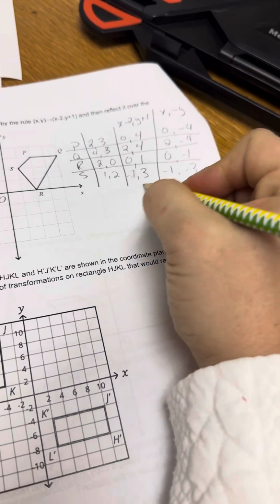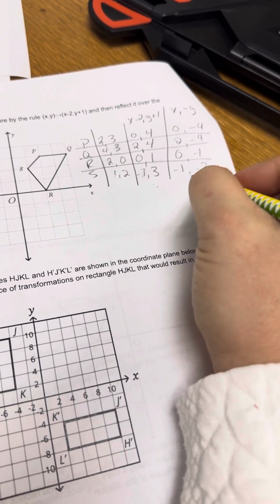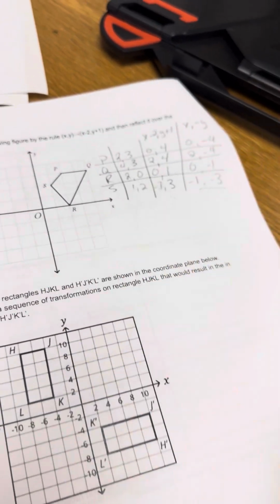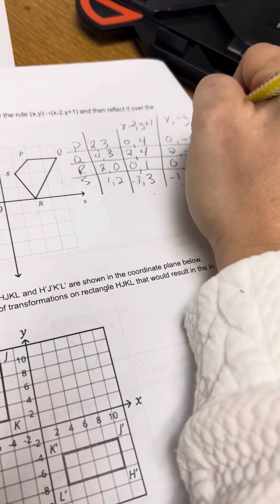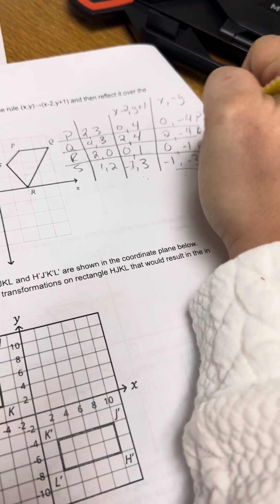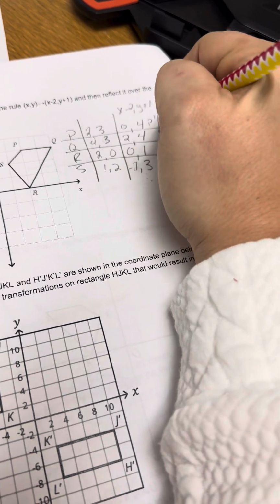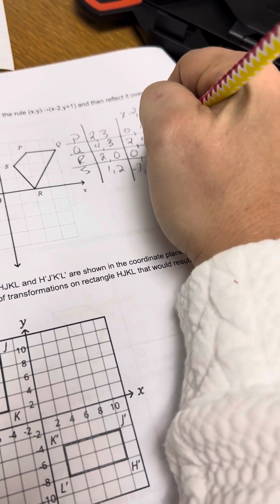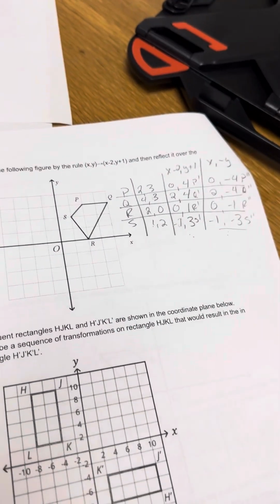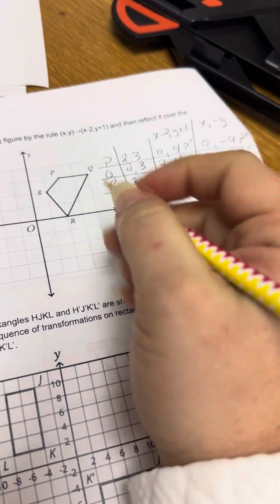You can graph both images if you like to see how everything is shifting, or you can just graph the final one. Okay, so this is P double prime, Q double prime, R double prime, and S double prime, because these would be my prime if you were doing them, if you were doing all three images, but we're just going to do the last one.